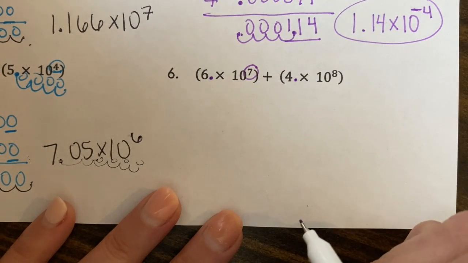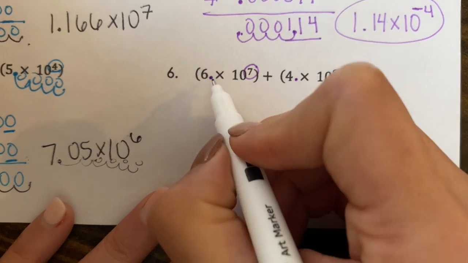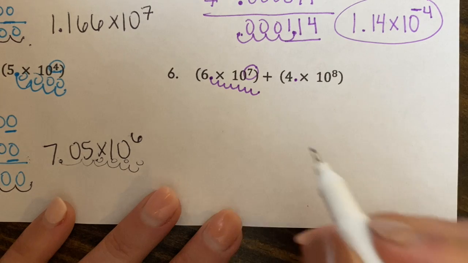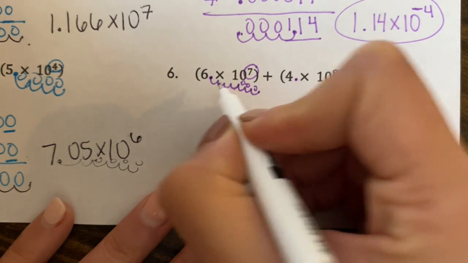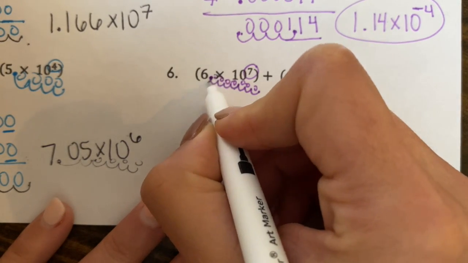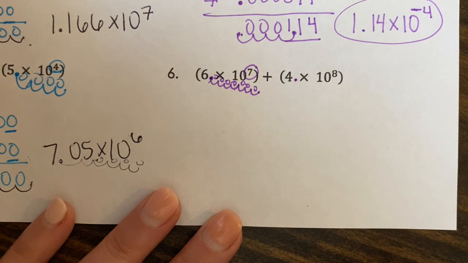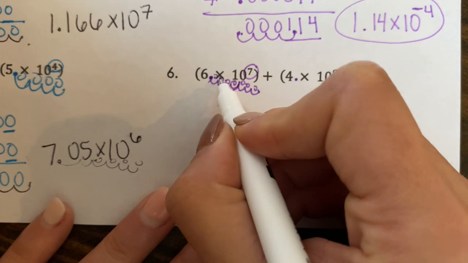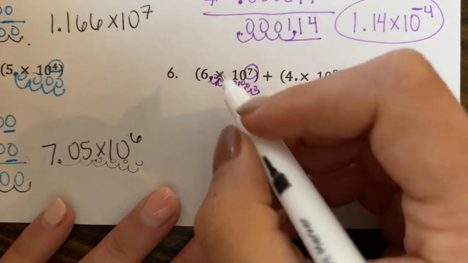This exponent tells you to move 7 times to the right. So 1, 2, 3, 4, 5, 6, 7. It's gonna be 7 zeros. So 1, 2, 3, comma, 1, 2, 3, comma. That's gonna be, no, that can't be it. 1, 2, 3, comma, 1, 2, 3, comma. That's gonna be 60 million.